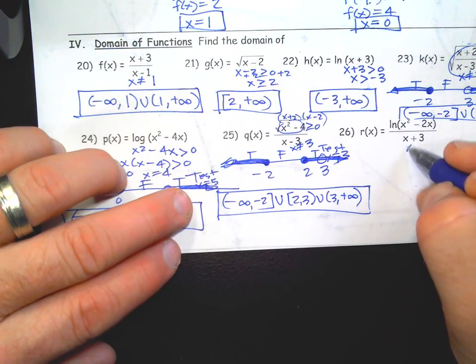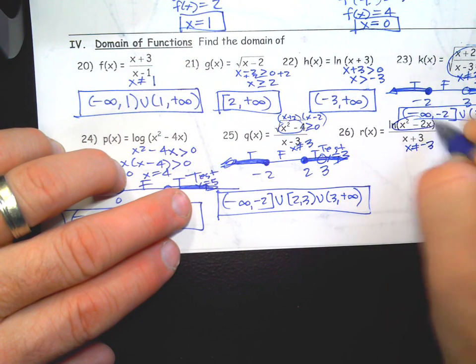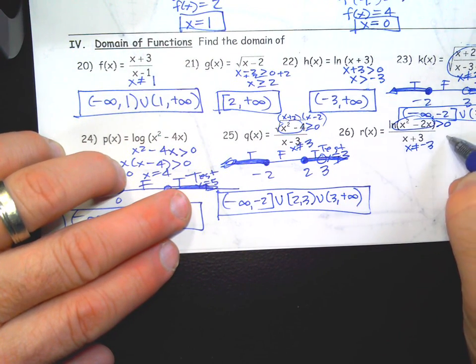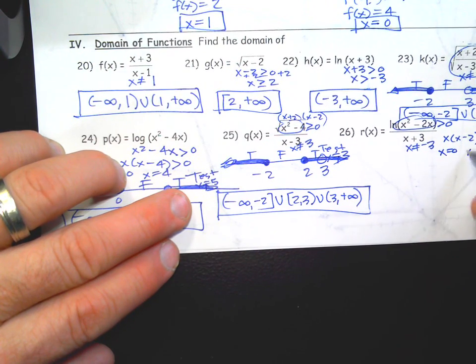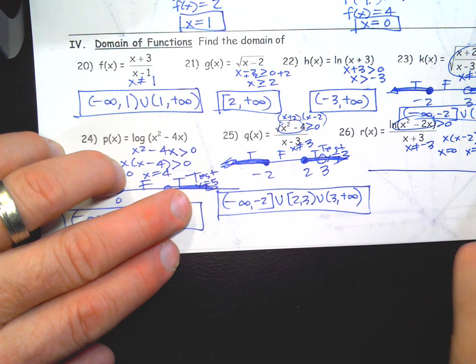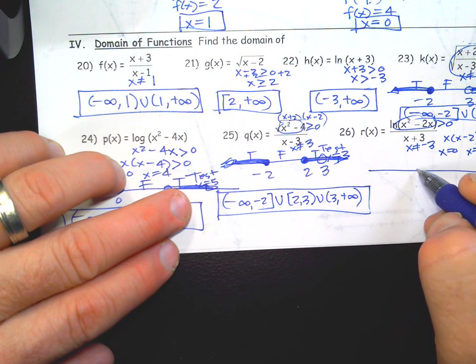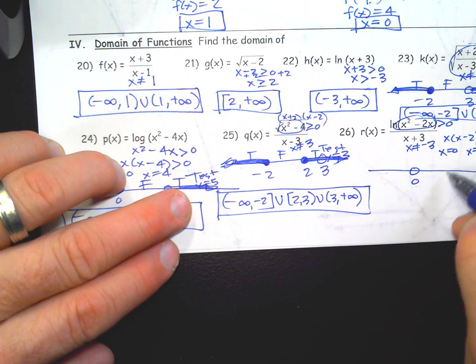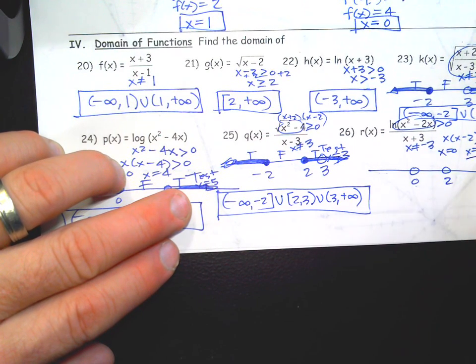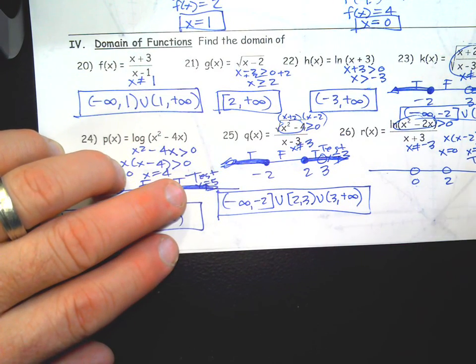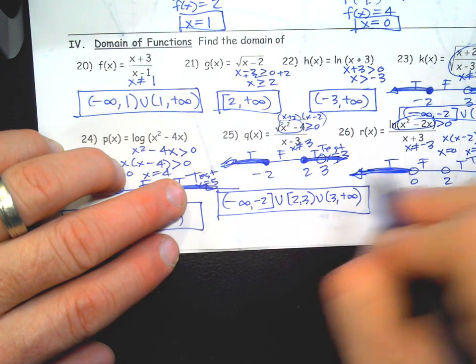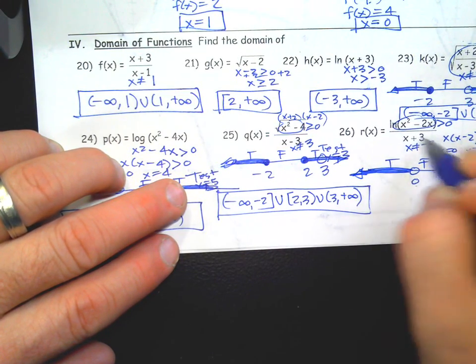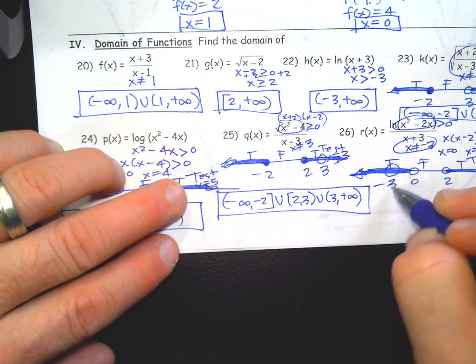This one, same thing. x cannot equal -3, but that's totally separate from the inside of this being greater than 0. So x minus 2 greater than 0, x equals 0, x equals 2. These are going to be open dots, open dot, open dot. Don't put the 3 on there yet, okay? That'll be afterwards. x equals 3. It's true, false, true. Okay, and then this is totally separate. Now it's just going to be an open dot at 3. That's just going to break it up there.